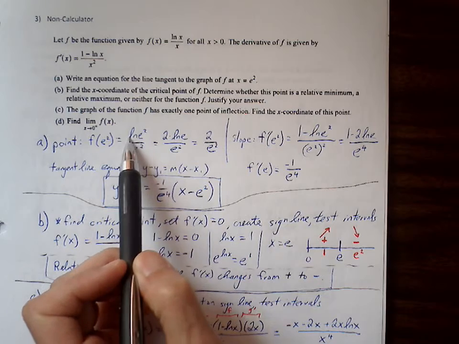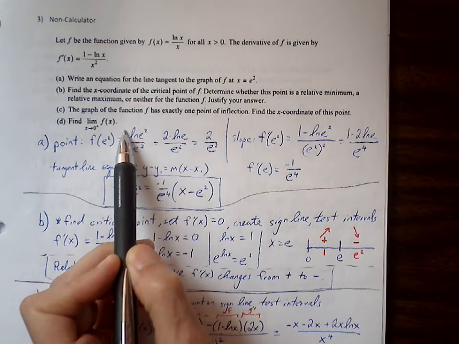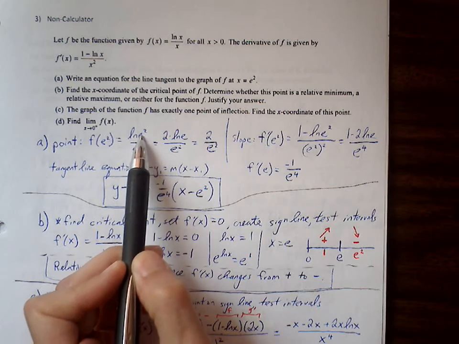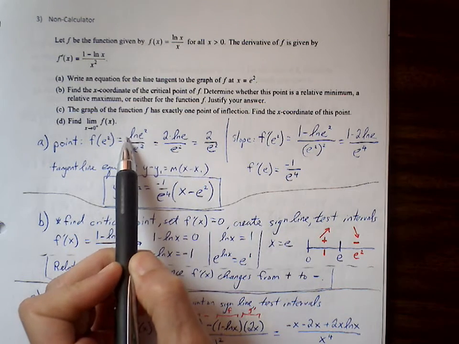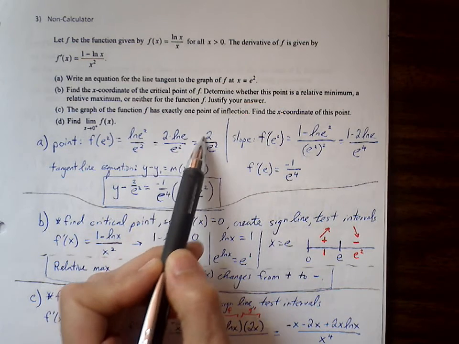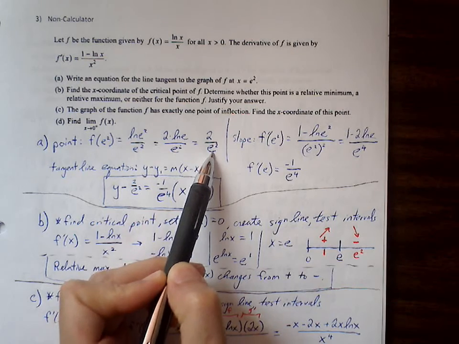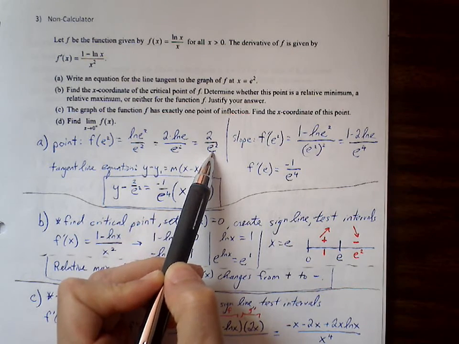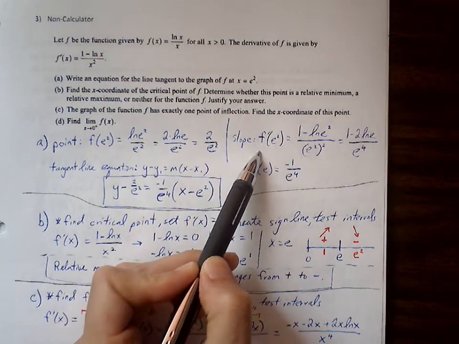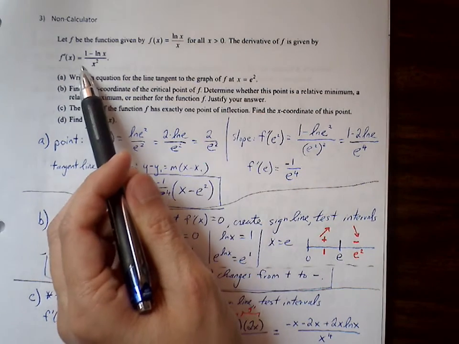We can clean this up a little bit. Anytime I have a natural log expression, I can bring that exponent down in front as a coefficient. So 2 natural log of e. Natural log of e is just 1. 1 times 2 is 2. 2 over e squared, that's just a number. So that's my y value. That's my ordered pair. To find my slope, I can take my x value, put it into my derivative equation.